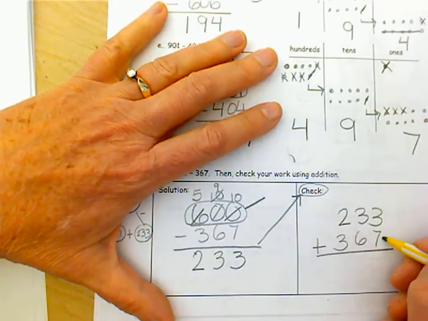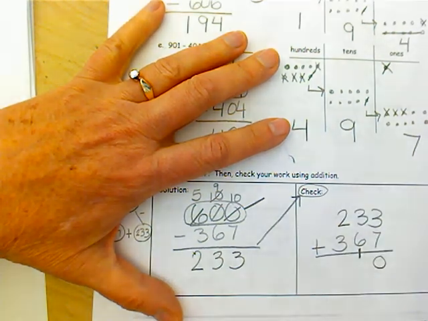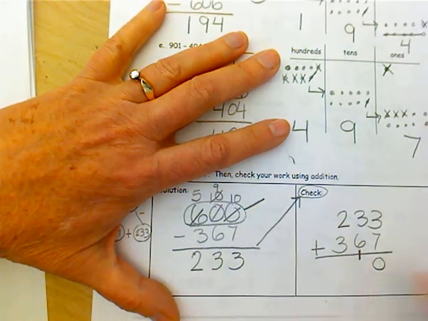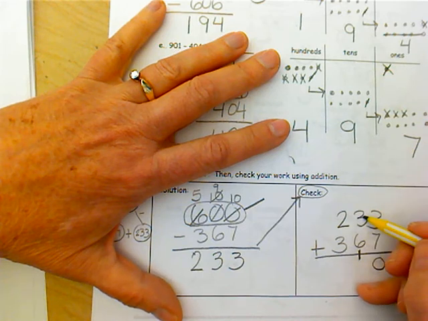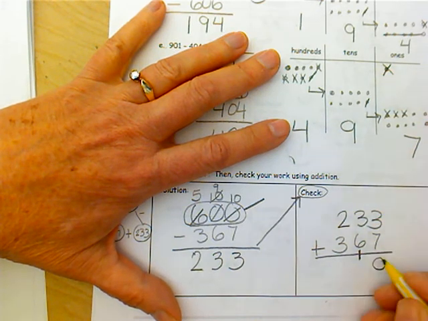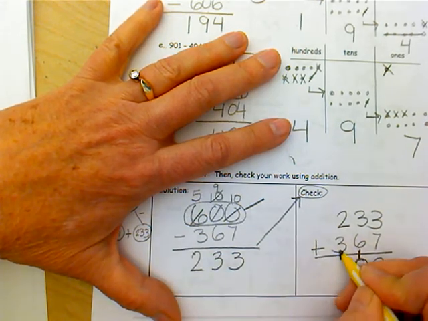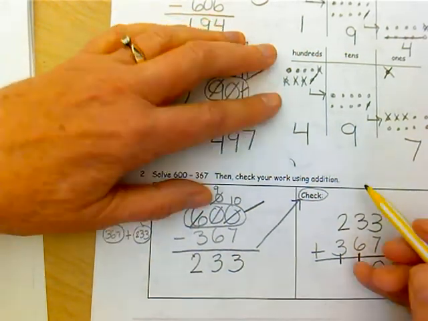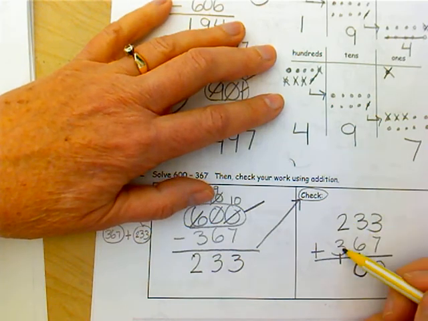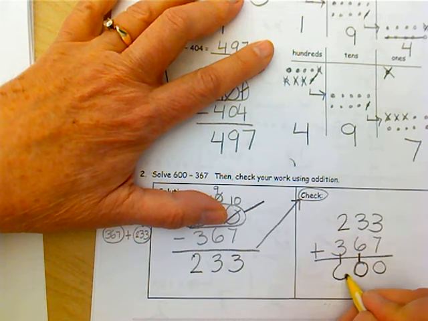3 ones plus 7 ones is 10 ones, composing a 10, or 1 ten and 0 ones. 3 tens plus 6 tens is 9 tens, plus 1 more 10 is 10 tens, and I composed 100. And 2 hundreds plus 3 hundreds is 500, plus 1 more 100 gives me 600.